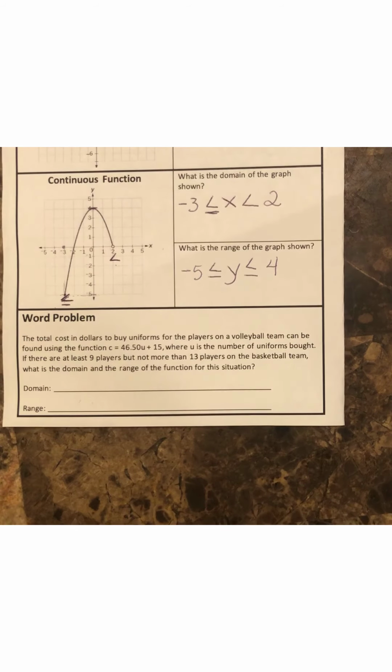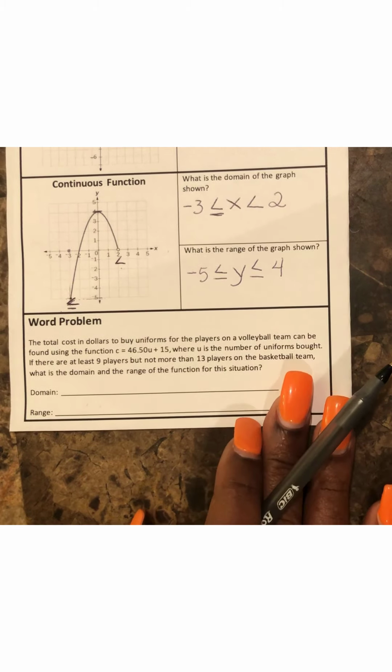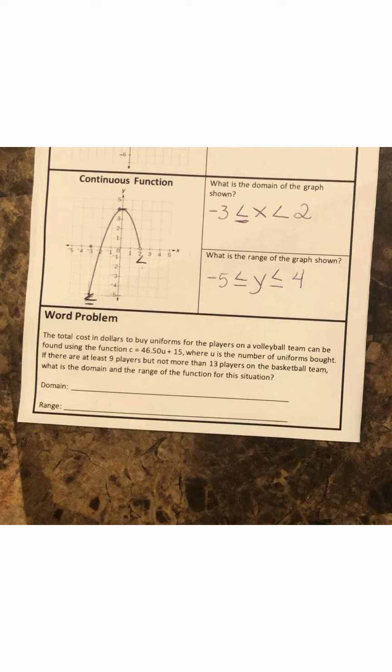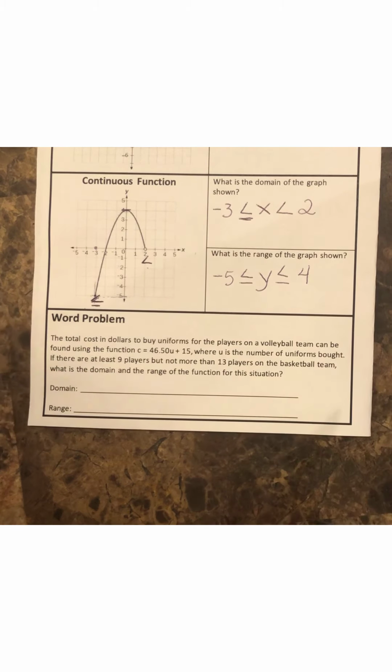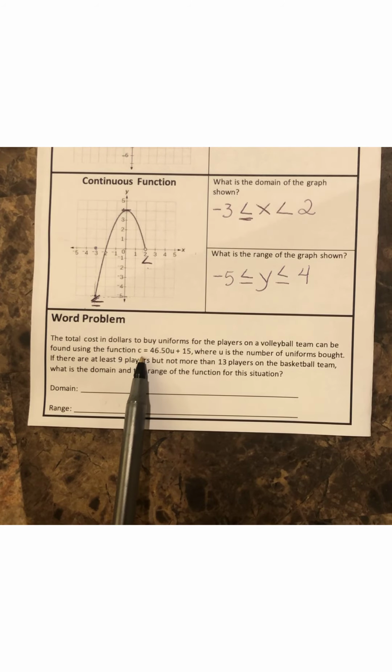And last but not least, a word problem. Now with the word problems, we're going to want to place some of these in the calculator. And I'm sure you have the lesson for the calculator problem. Whenever you see an equal sign, we know to go to y equals. All right, but let's read the word problem first.